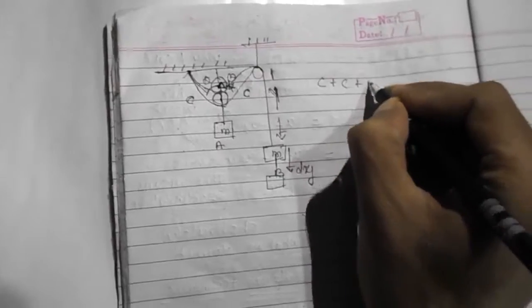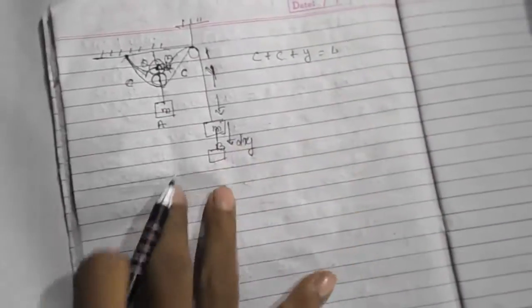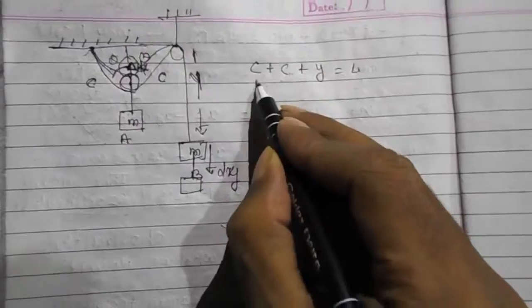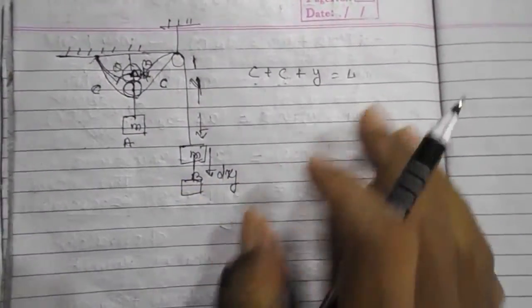So what is the initial length of the string? c plus y is equal to L. The length of the string is not going to change. Why is it not going to change? Because my string is inextensible. So c plus c plus y equals L. This is the length of the string.